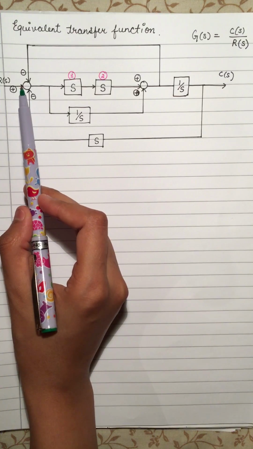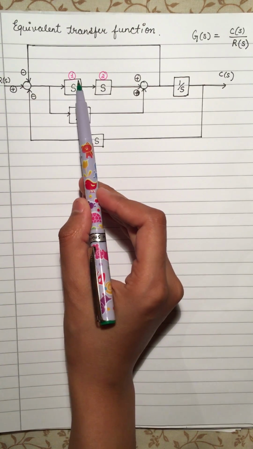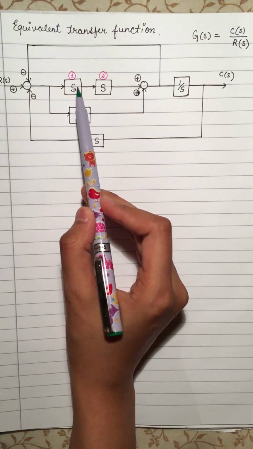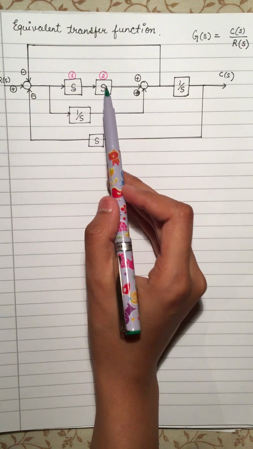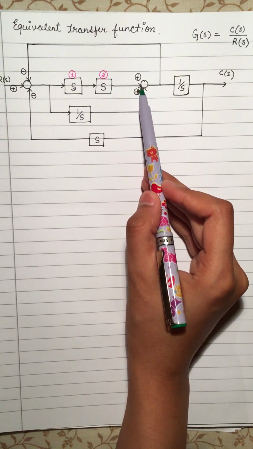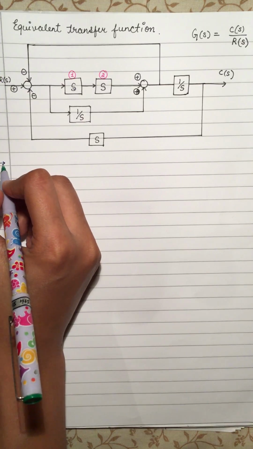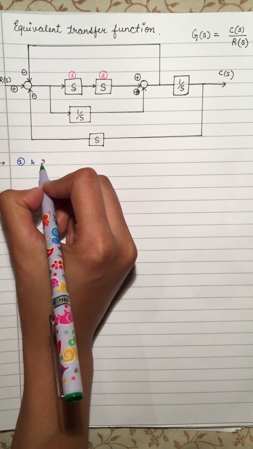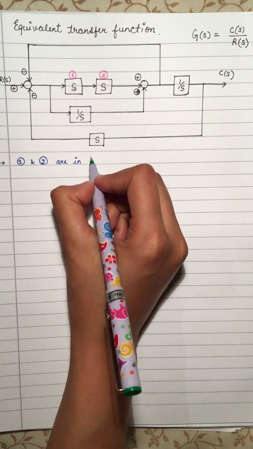Now here the input is going inside, it's positive. Then it's going further into this first cell. This one is given as s. The value of this cell is s. And then again we got a second cell, s. Then it's going forward. So these two things are in series. So our number 1 cell and our number 2 cell are in series.